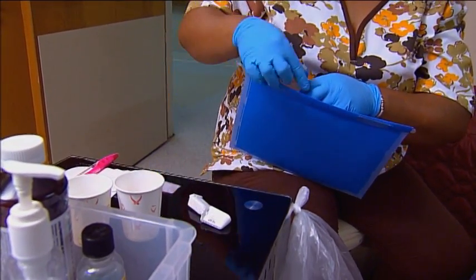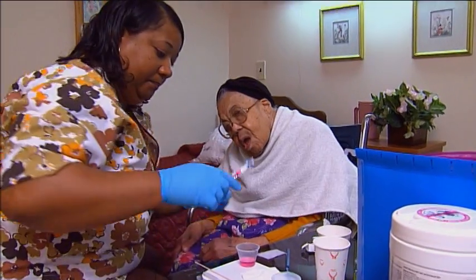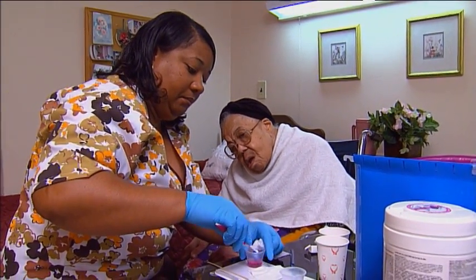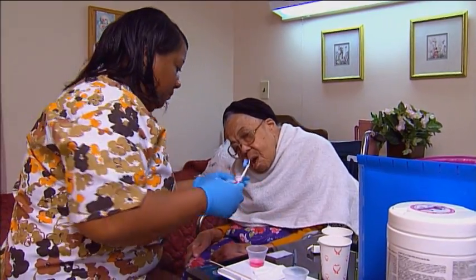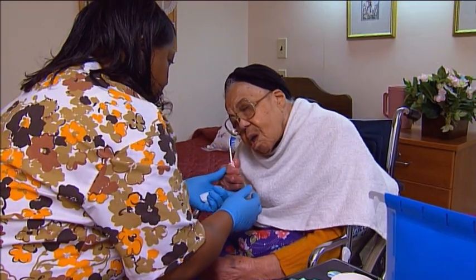Once ready, she explains what she's about to do. Miss Roster, I'm getting ready to get started. I want you to start off for me, okay? Since the woman is able to provide some of her own care, the caregiver encourages her to brush her teeth once she's dipped the brush in antibacterial rinse. Go ahead and brush.